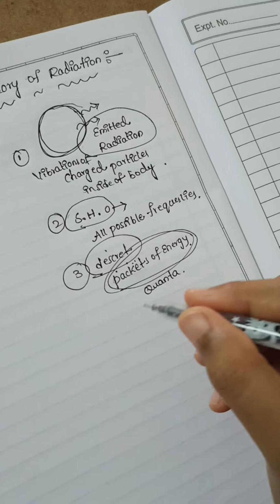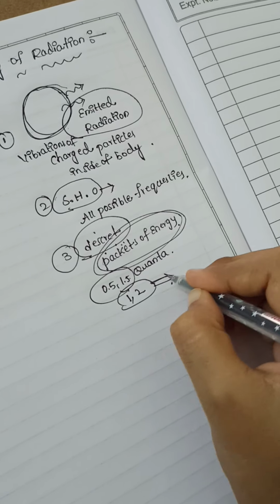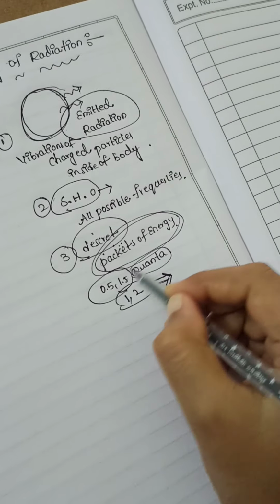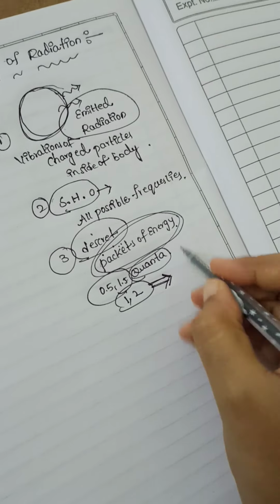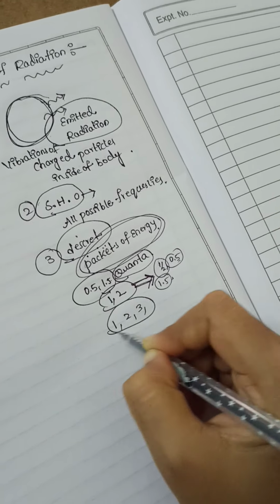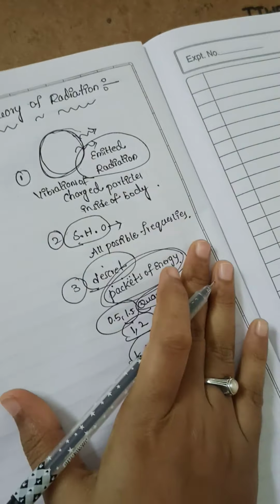Everybody can buy 1 egg or 2 eggs, meaning all the integral values of x. The integer value can only exist. Like that, the quanta. Half quanta, 0.5 quanta, does not exist, and 1.5 quanta does not exist. Only 1 quanta, 2 quanta or 3 quanta. All the integer values are possible here.